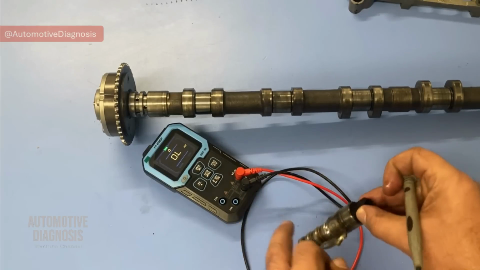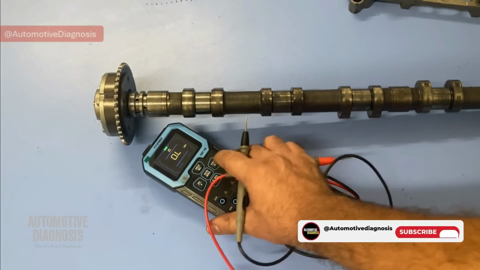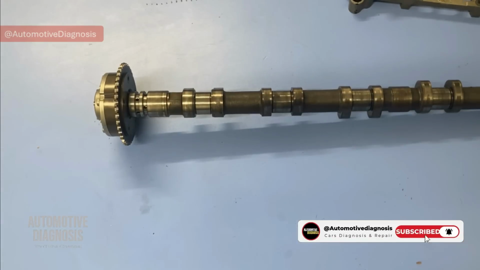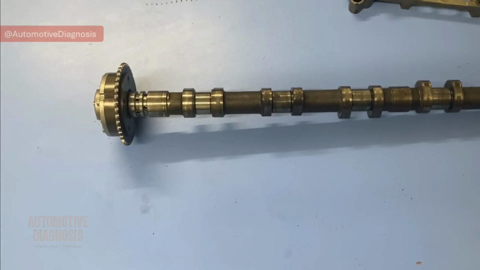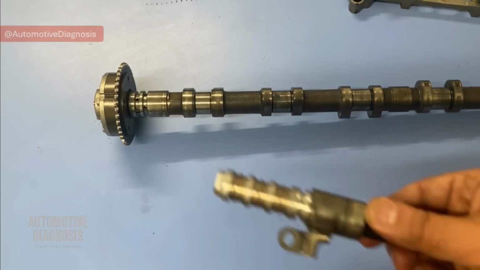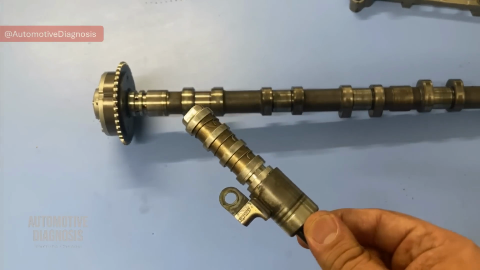If you are checking this resistance and you are getting no reading, it means there is an open circuit. Or if you are getting a very low value, it means there is a short circuit. So it means this solenoid should be replaced in that case.